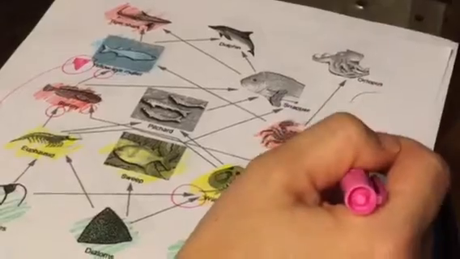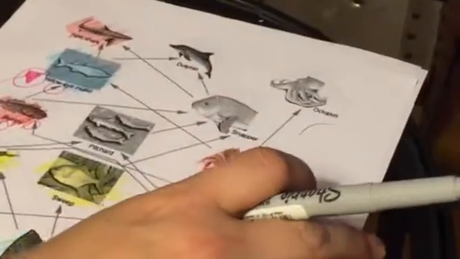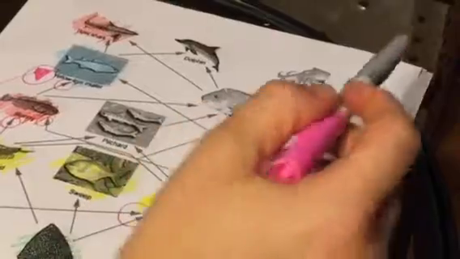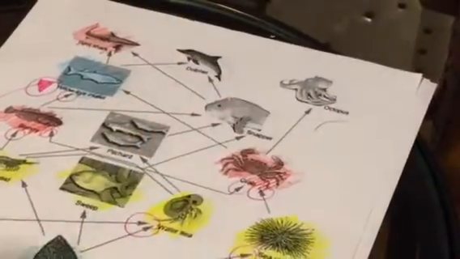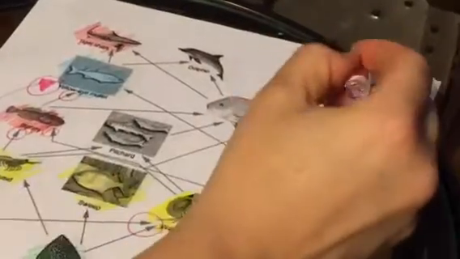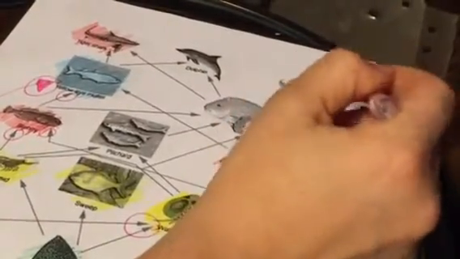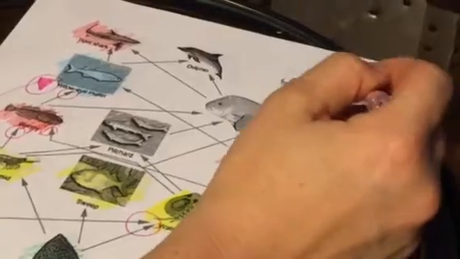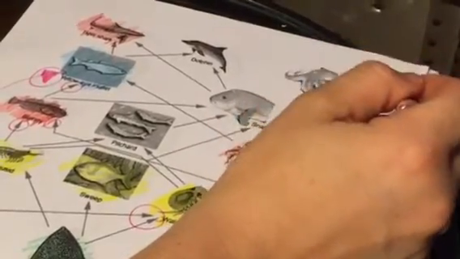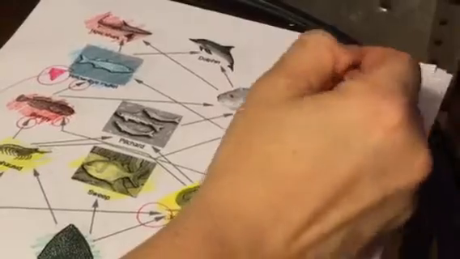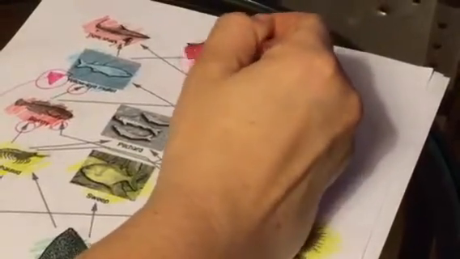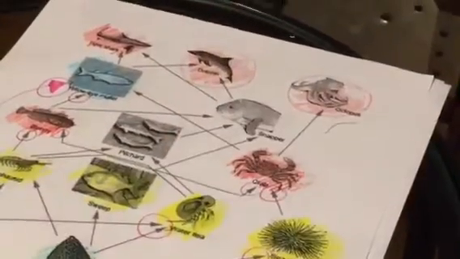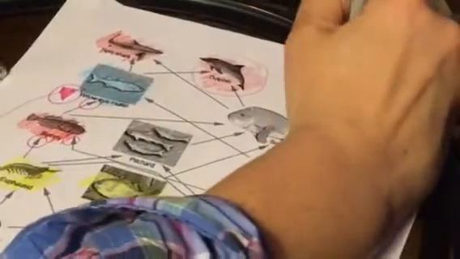Now, when you have an organism that is only a predator and doesn't have the role of prey, that means they're at the top of the food chain. There can be more than one. You see the octopus is never prey. You can tell this because he or she doesn't pass energy on to anyone. So the octopus would be one, and the dolphin is one. Those have a special name: they're the apex predator.